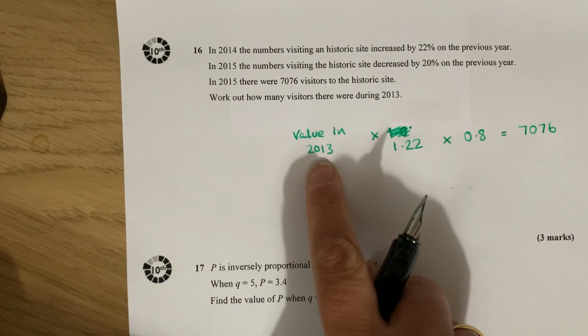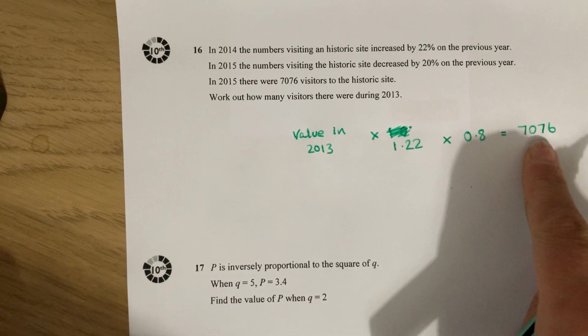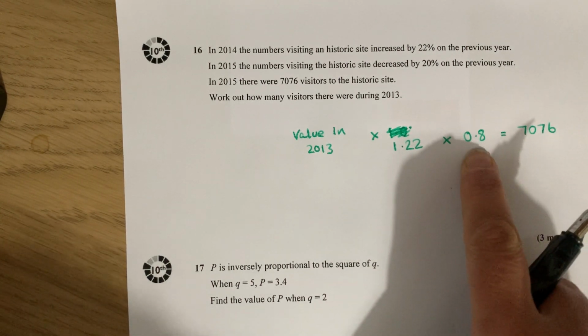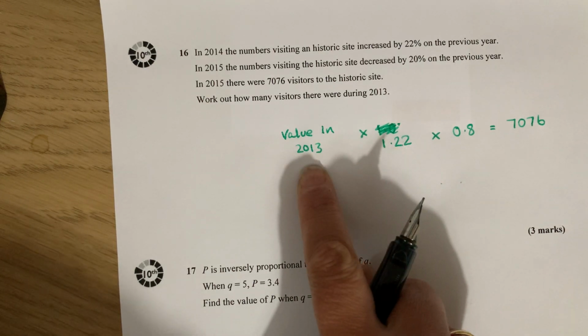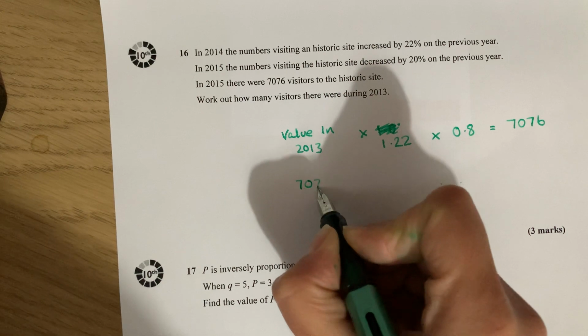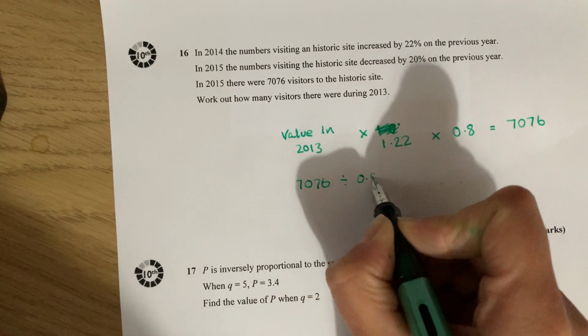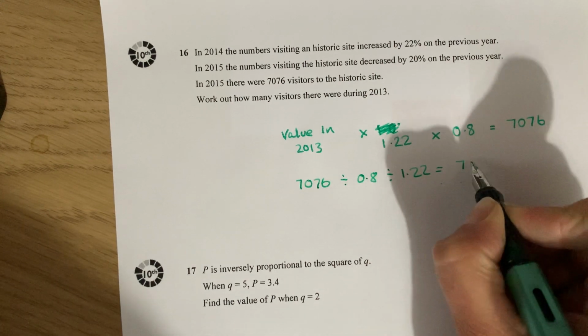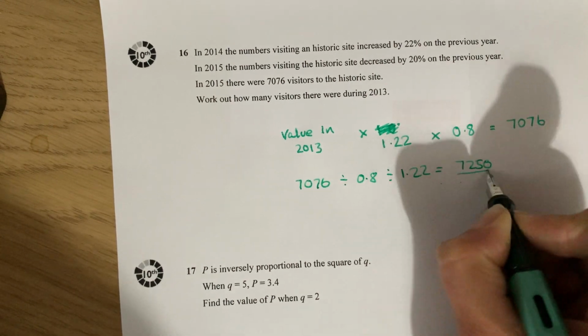So you want to find out what this value is here. This is how I would do it anyway: 7,076 divided by that, and then that will give you the value in 2013. So I'm going to have 7076 divided by 0.8, divided by 1.22, which gives me 7250.